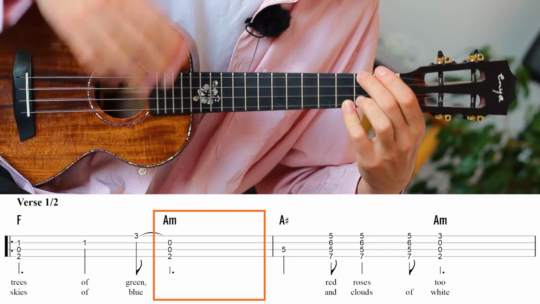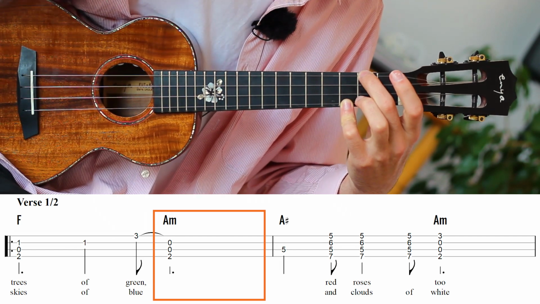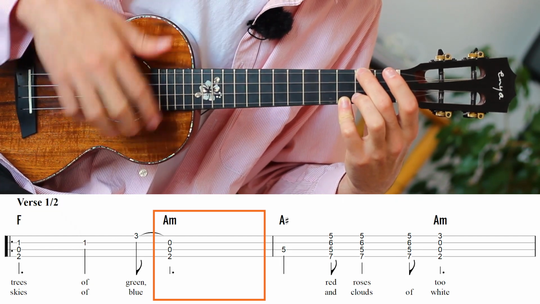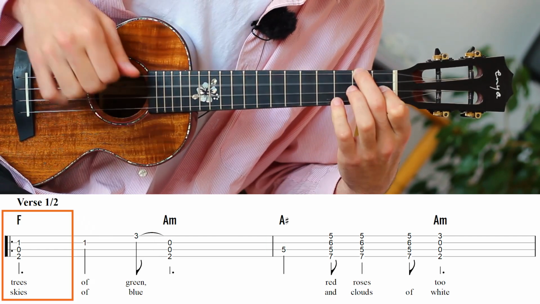And here on A minor, I'm doing more strums. It's good in the beginning to just keep it one strum and keep on counting in your head, okay? But also sometimes keeping some strums can help you keep the count up.